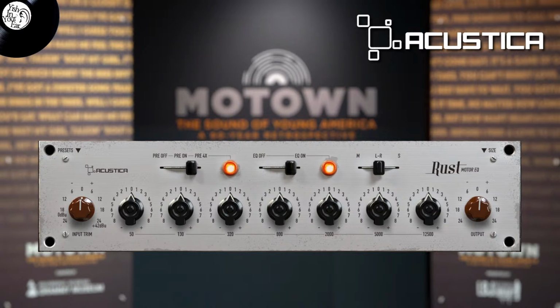So, let us take a look at the interface. On the left here, we have the input trim as usual. It's gain compensated like most of the Acustica Audio plugins. You have 7 fixed band EQs with an 8 decibel plus or minus gain adjustment, and the output.